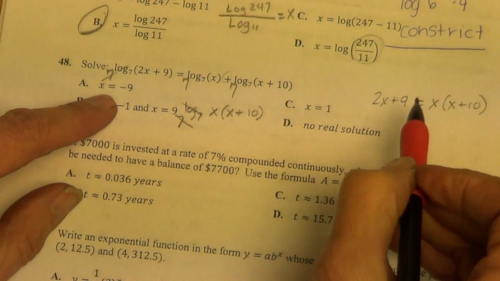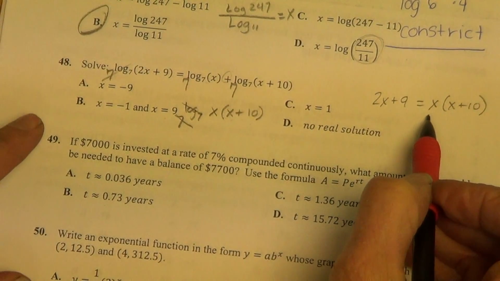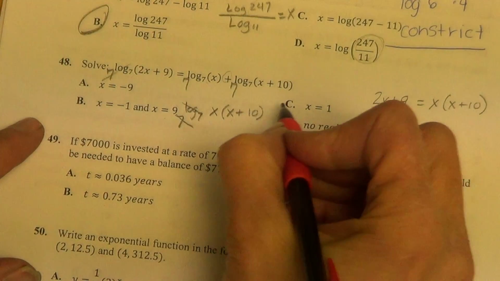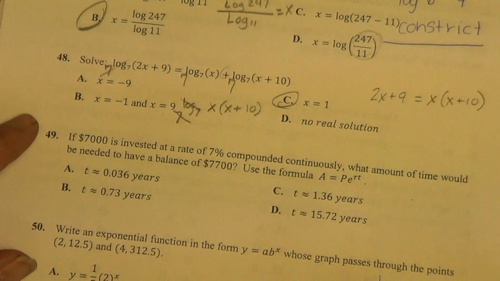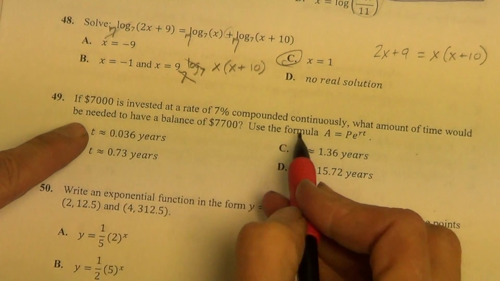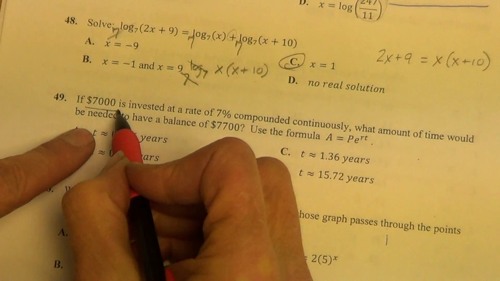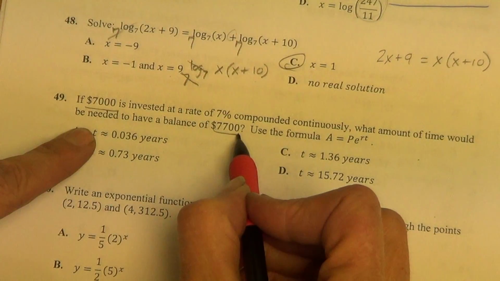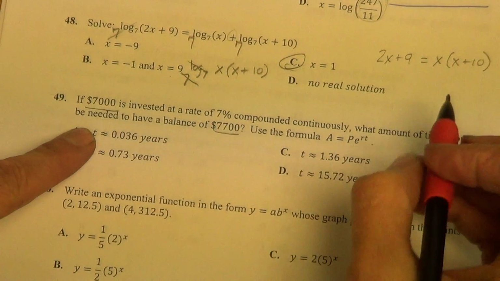When you solve that, go ahead and solve it for x. You should get C. Next one, you're going to be plugging in. This is your starting and your ending. So your starting amount is 7,000.